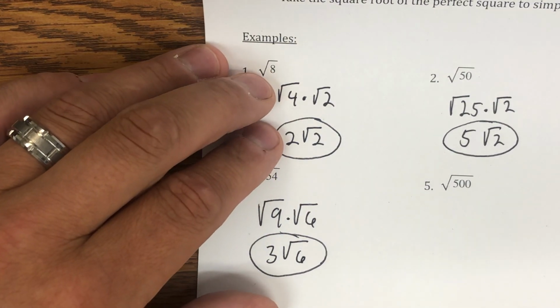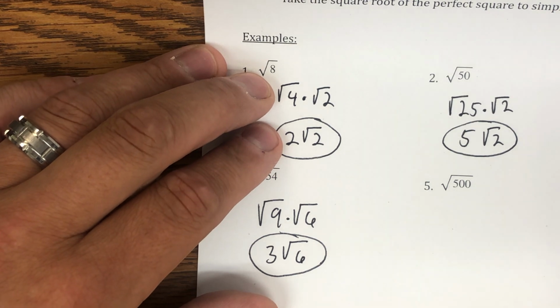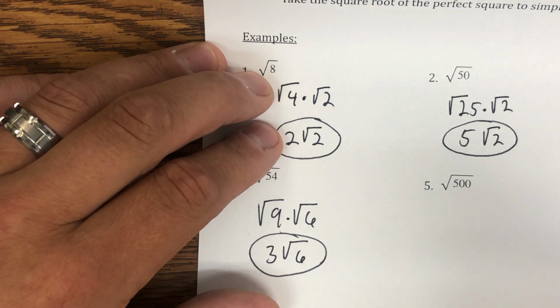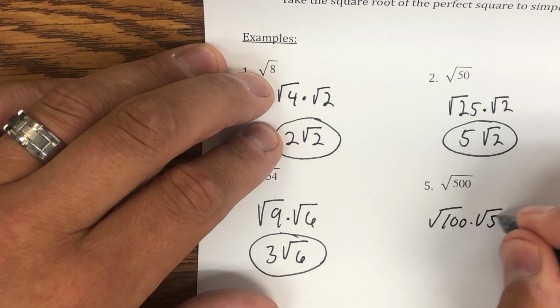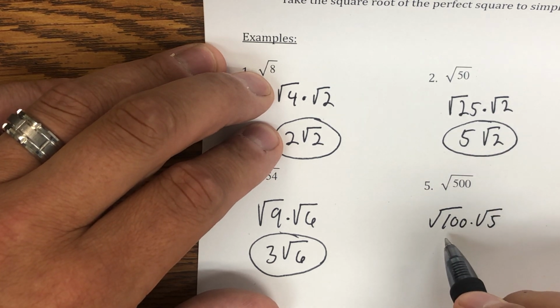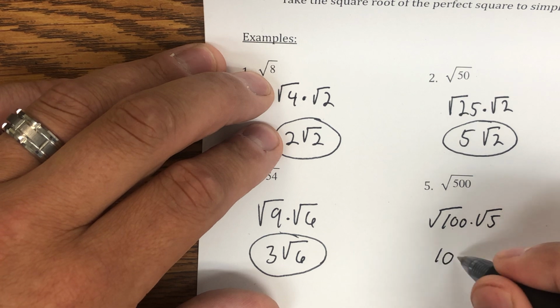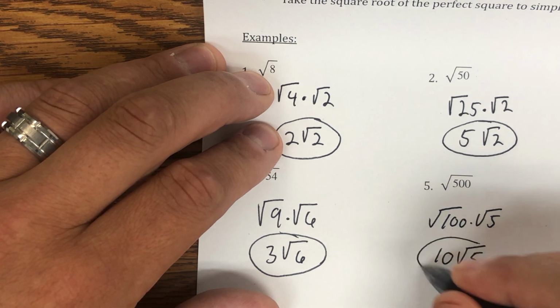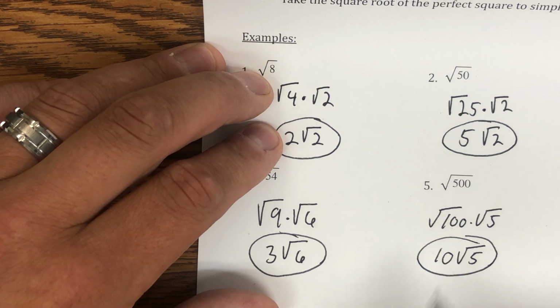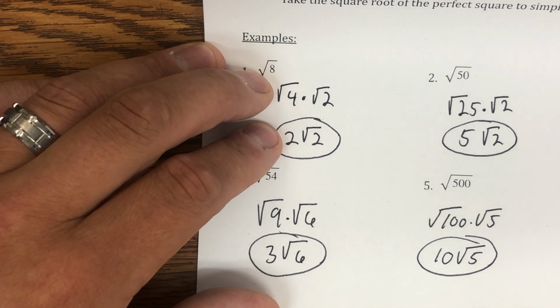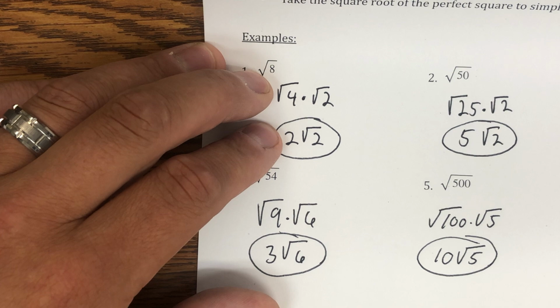Now 500. Oh, 100 goes in. 100 times 5. So I'll rewrite it as the square root of 100 times the square root of 5. The perfect square is 100, and I put it first. The square root of 100 is 10, times the square root of 5. Now a common error here: after you take the square root, do not put the square root sign back on top of it. The square root is gone after I take the square root. I don't have to do it twice.